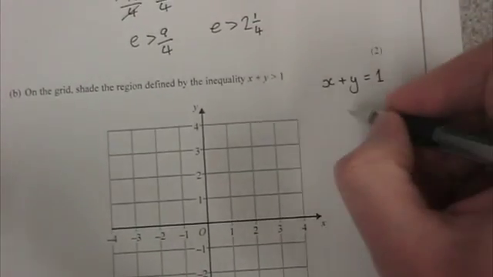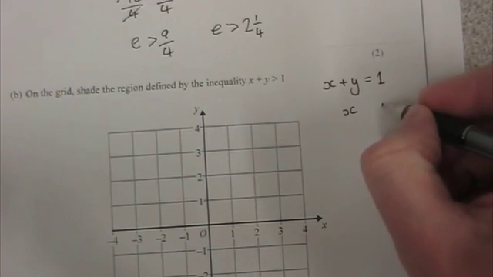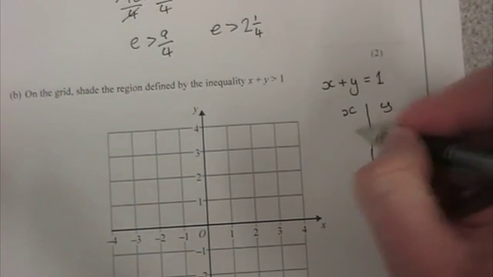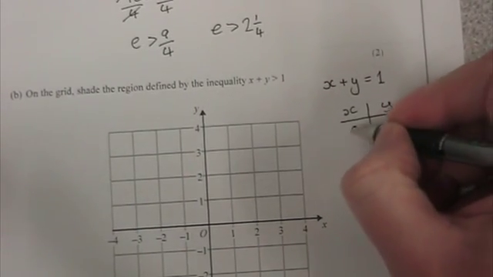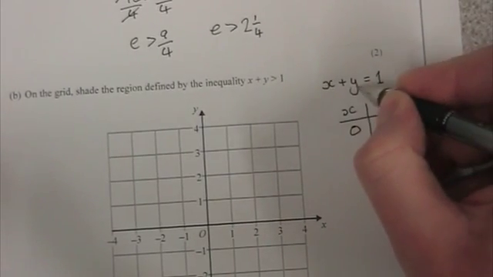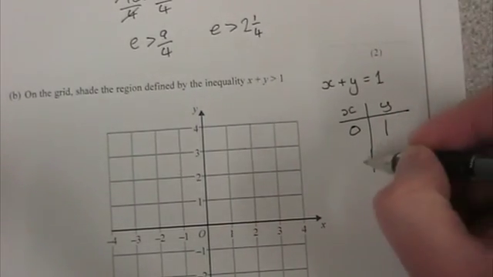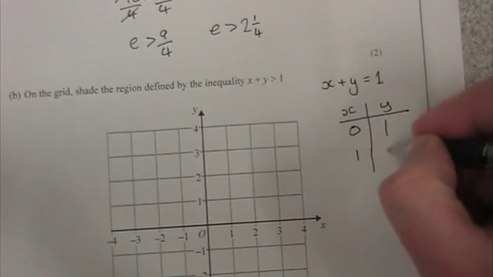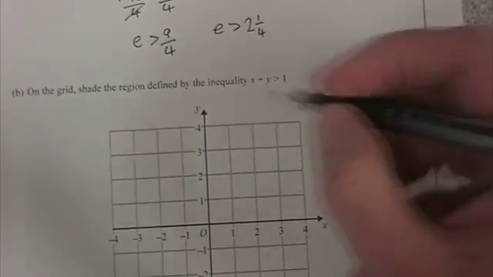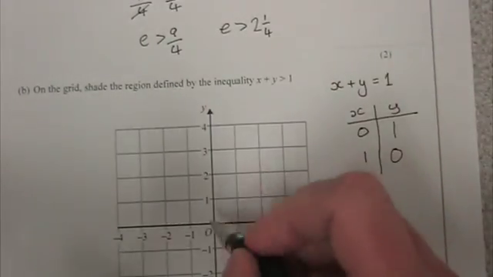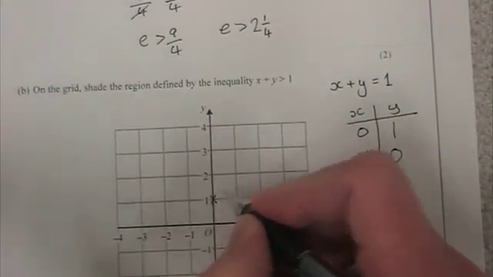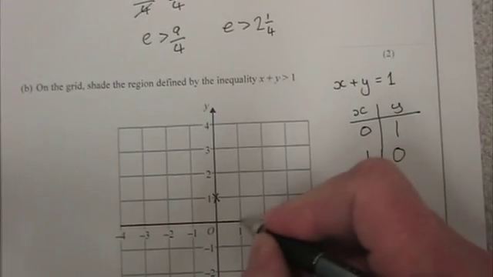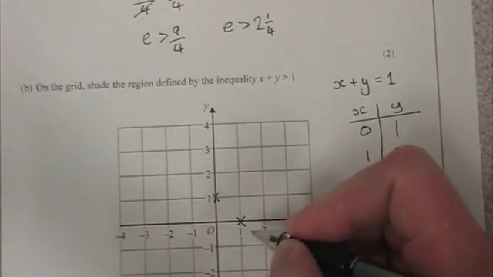And in order to find out what that line is, I'm going to try some x and y values. So I'm going to pretend that x is 0. Well, if x is 0, y has to be 1 to make 1. And I'll try x being 1. If x is 1, y has to be 0 to make 1. So I've got some coordinates I can plot. 0, 1, which is here, and 1, 0, which is here.